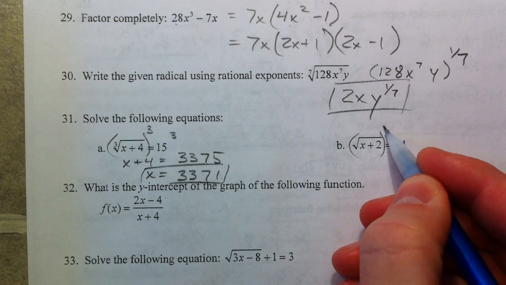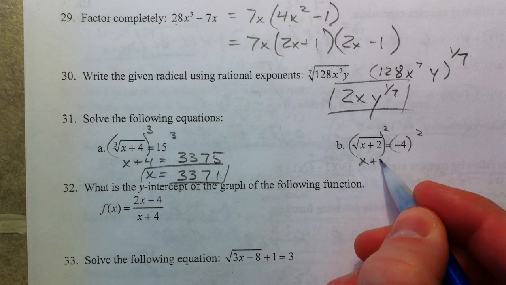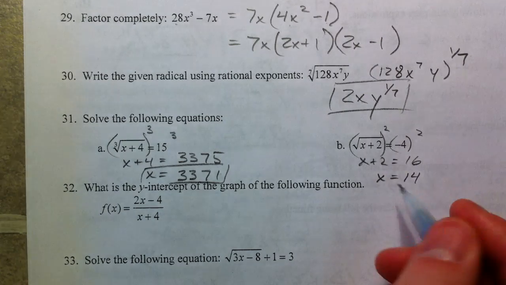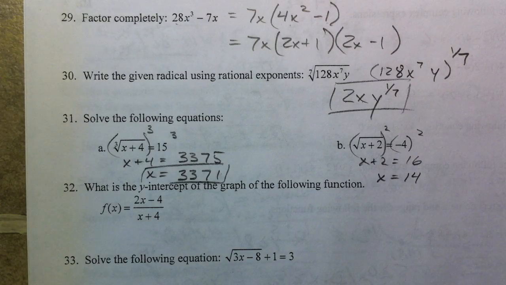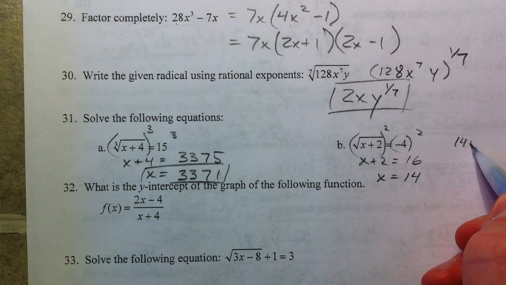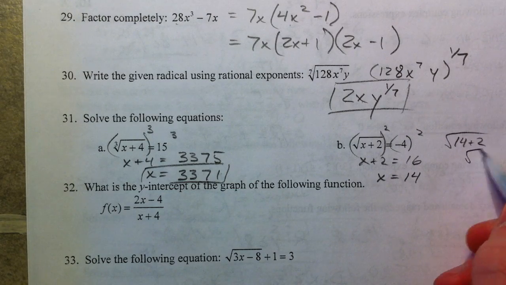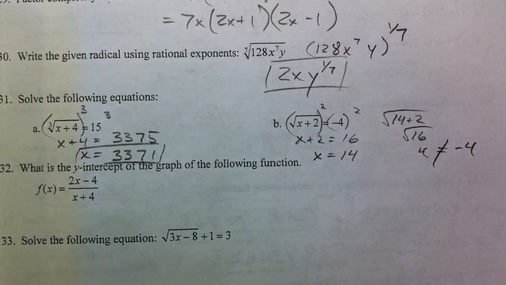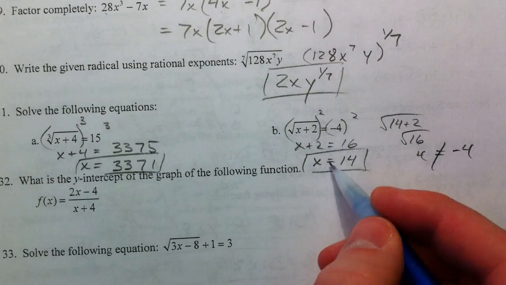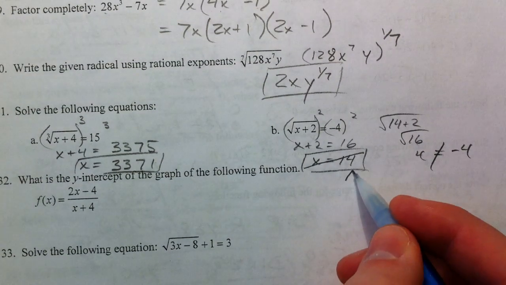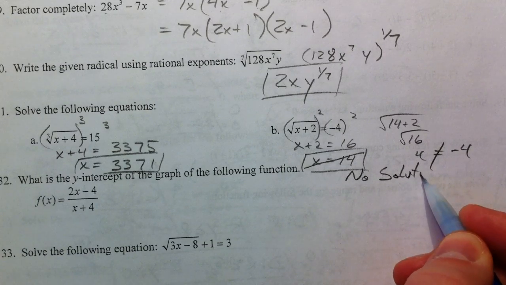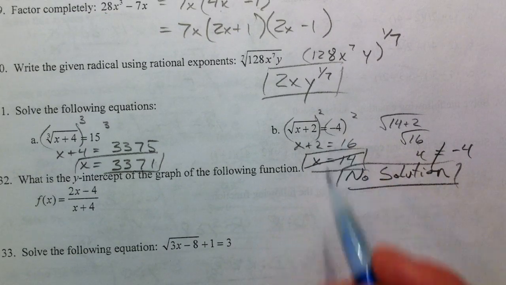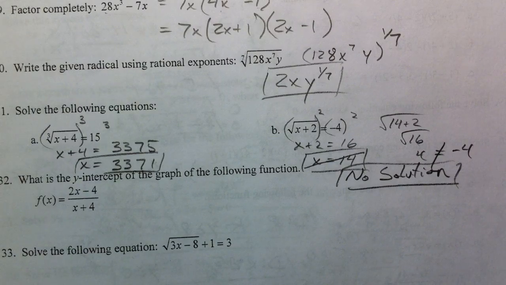Here, if you square both sides, you get x plus 2 equals 16. Subtract the 2, you get 14. We're squaring both sides because now it's a square root. The problem is when you plug it back in, 14 plus 2 is 16. Square root of 16 is 4, and 4 is not equal to negative 4. And so if you had boxed this, you'd have to cross it out because there is no solution to this problem. You can't ever take the square root of a number and get a negative number. It's impossible. You could have noticed it at the beginning.